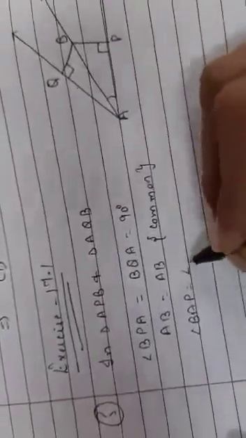Angle BAP, this one angle, equals angle BAQ, this angle.